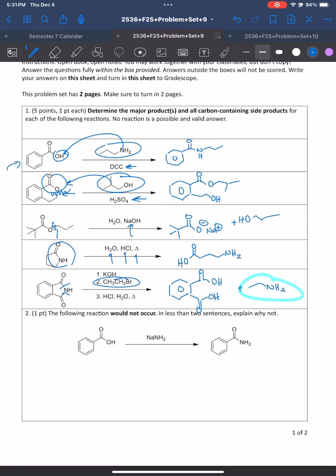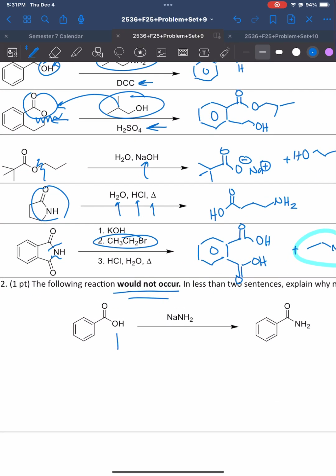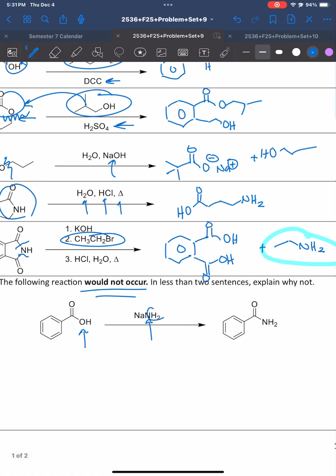So the next question says the following reaction would not occur. It's telling you the outcome, and it's asking you to explain the rationale. This can be justified because this is an acidic group, and this is a base. This would just form an acid-base reaction instead of this replacement of this alcohol group right here. So we can say it would be an acid-base reaction, not substitution.